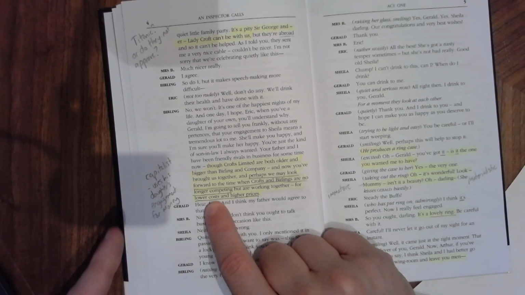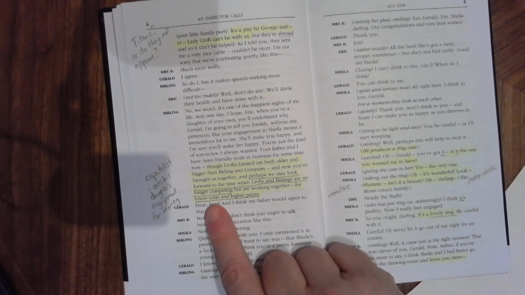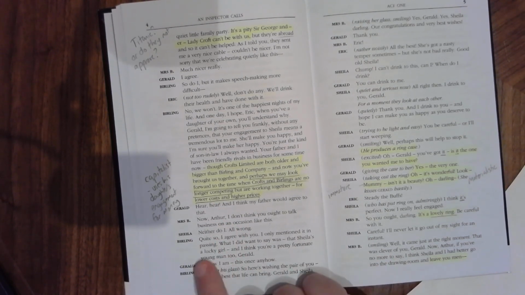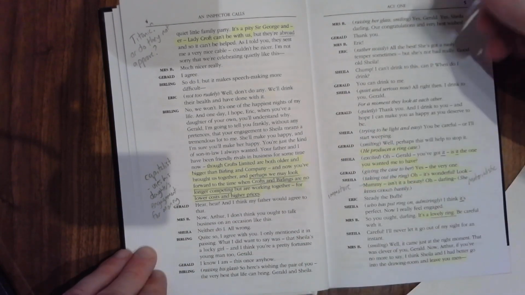He's talking about this at his daughter's engagement party as well. That's really important. It's a time where everyone's supposed to be happy and celebratory, and yet he's using this as an opportunity to deliver this great capitalist speech. Mrs. Burling reproaches him again. "I don't think he ought to talk business," and he kind of realises this.